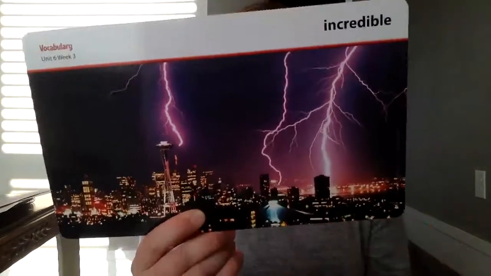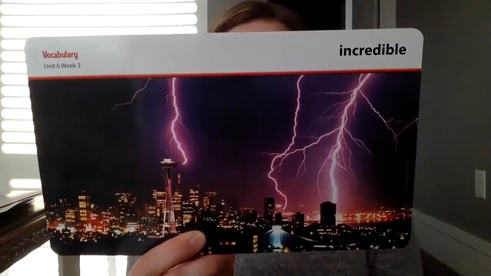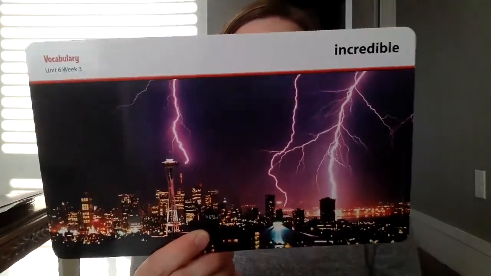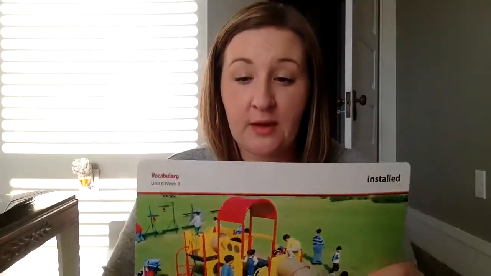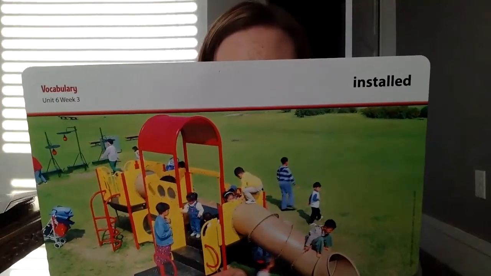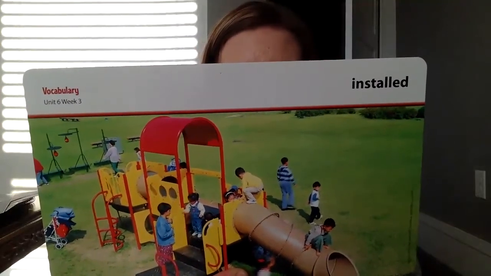It's incredible. We saw an incredible thunderstorm. What have you seen that is incredible? It's something that's hard to believe. Okay, I've seen a lot of really incredible storms too. Last word we have is installed. So when something is installed, it is put in place for service or use.